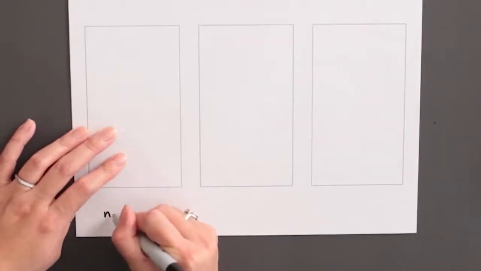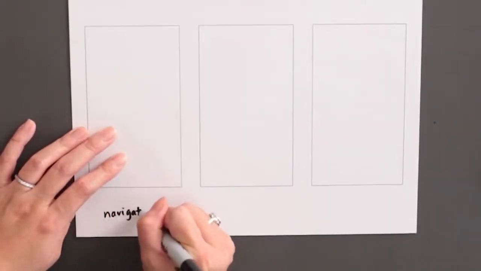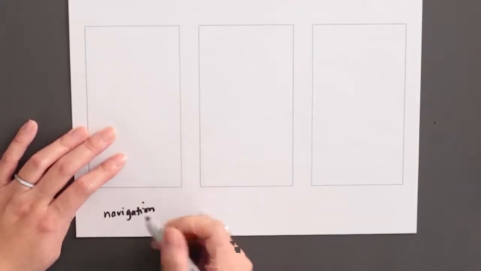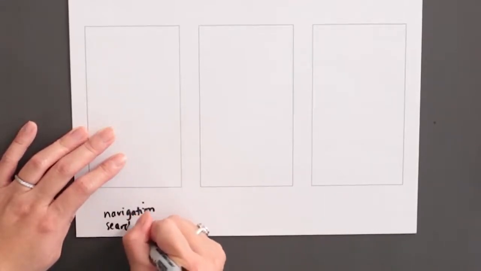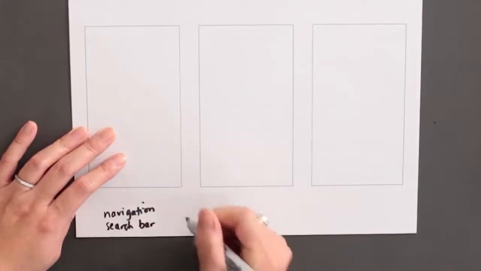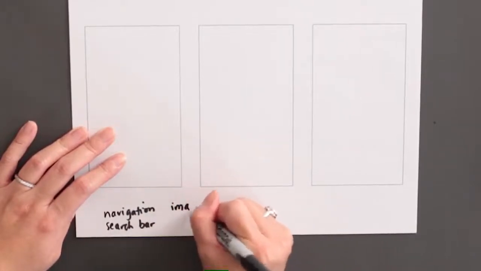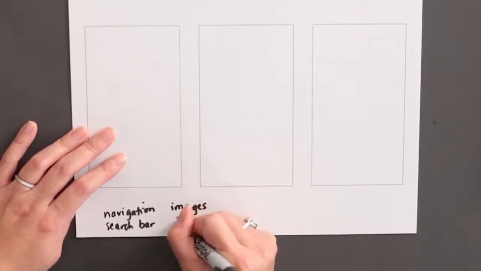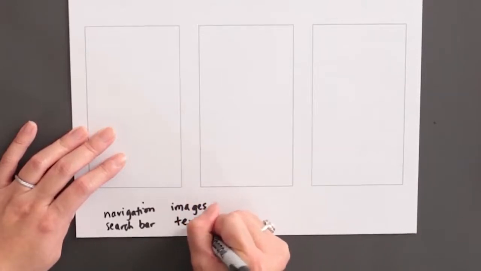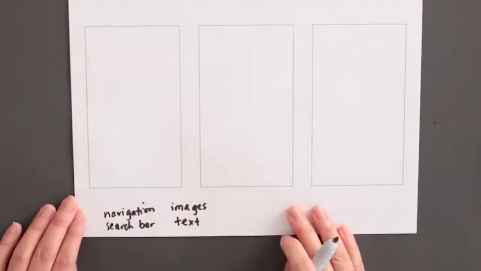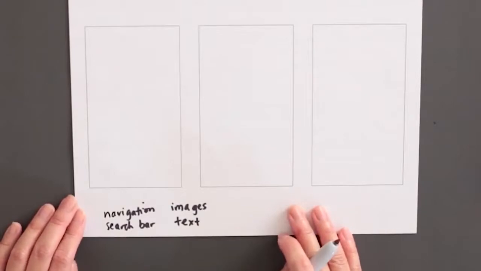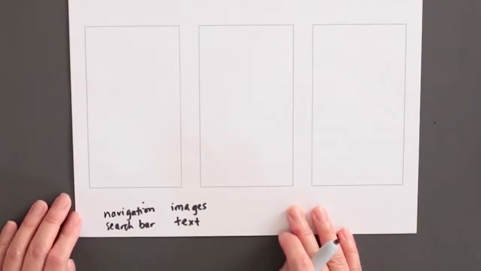Step 1. Before we begin drawing, it's helpful to write a quick list of the information that needs to go on the page you're drawing wireframes for. It's important to list this information up front so you remember to draw all of the elements in each of your wireframes. We're drawing wireframes for the homepage of our dog walking app, so the information that needs to be included on this page might include a navigation icon, a search bar, images, and text descriptions.